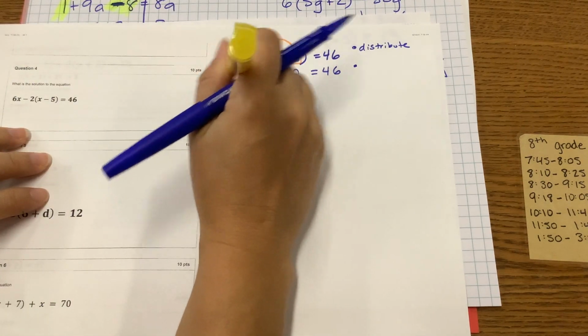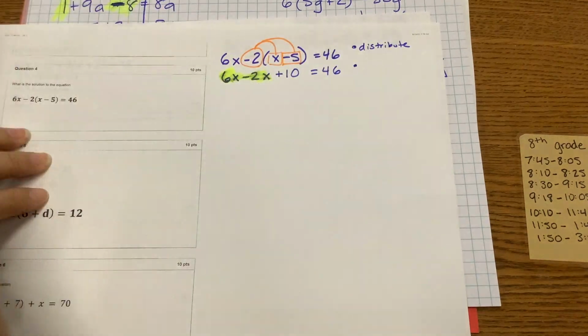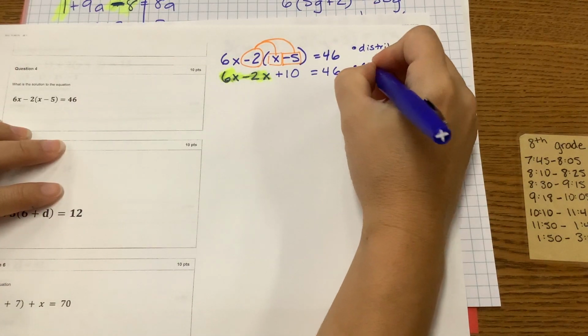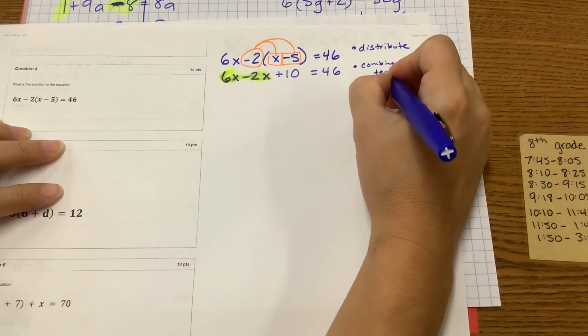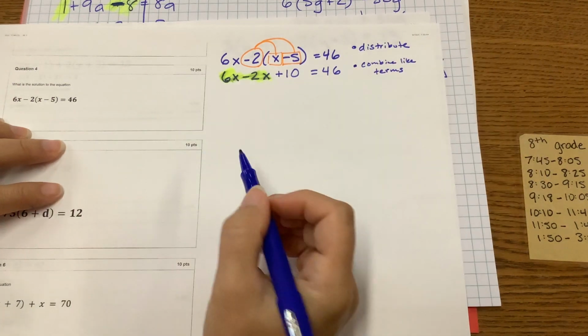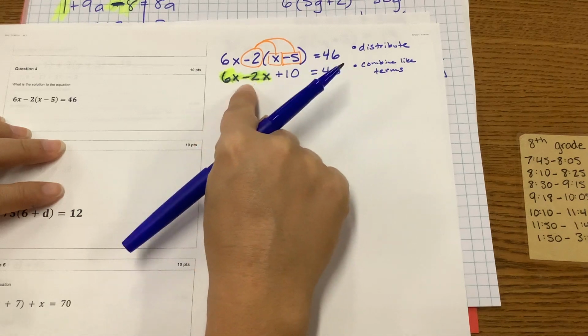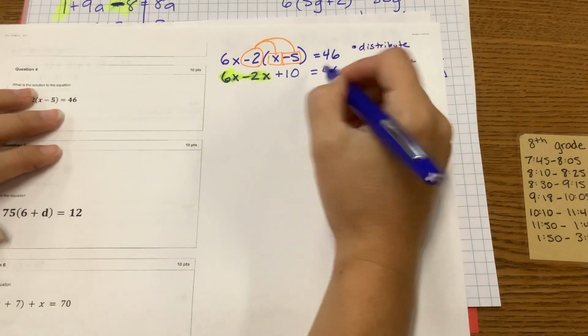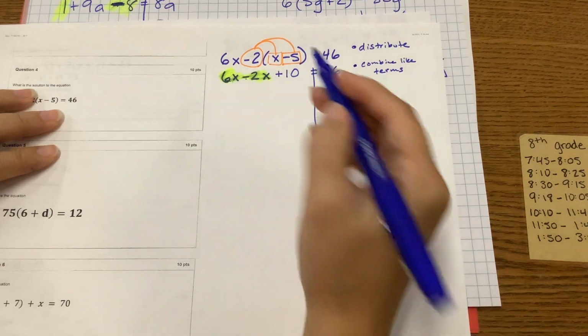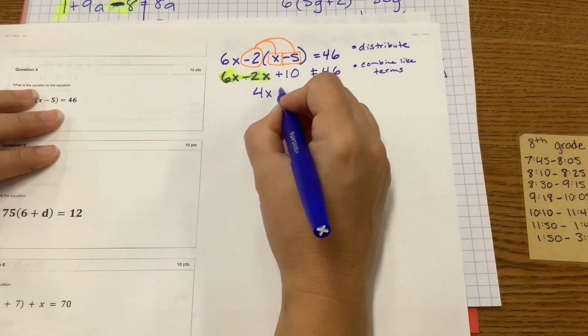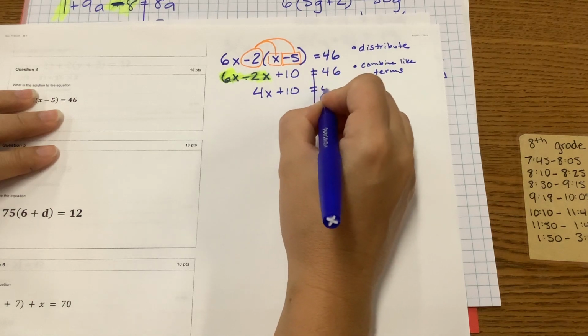Yes, we have 6x minus 2x. They both have an x. So now we're going to combine like terms. When I combine like terms, you don't do inverse operations. You just add them together because they're already next to each other or on the same side of the equal sign. Okay, so what is 6x minus 2x? So 4x and bring everything else down.